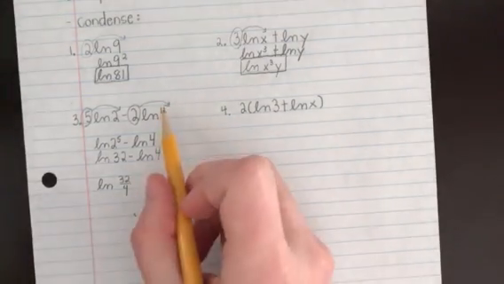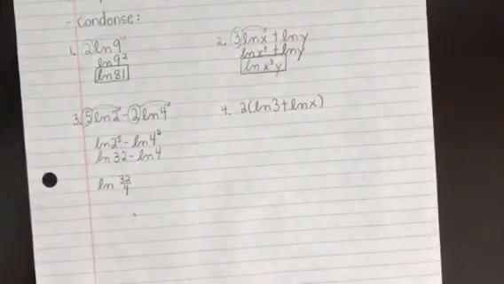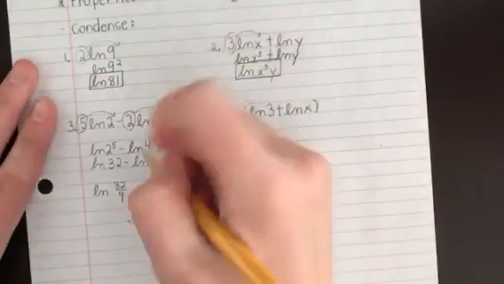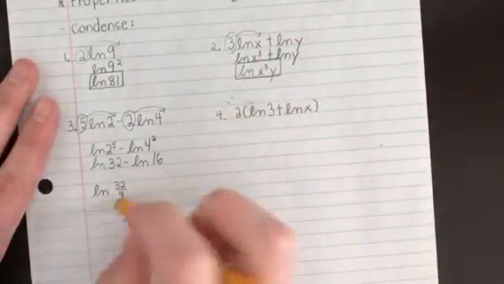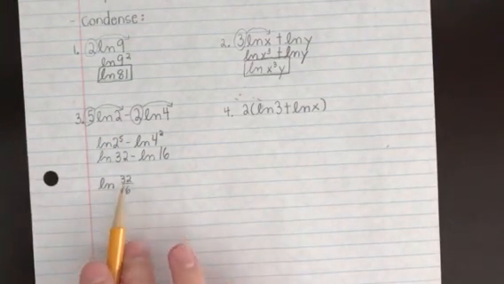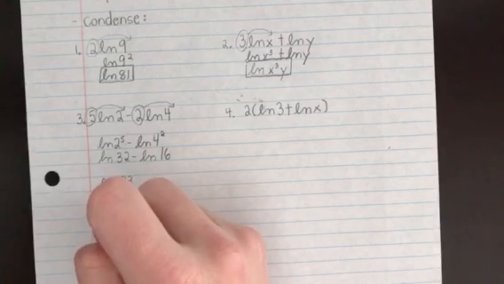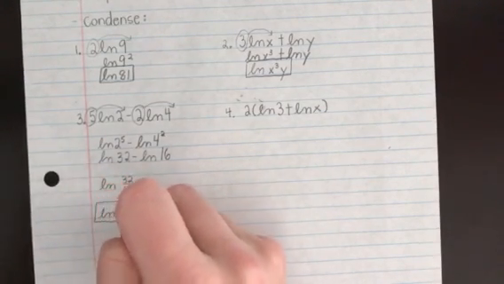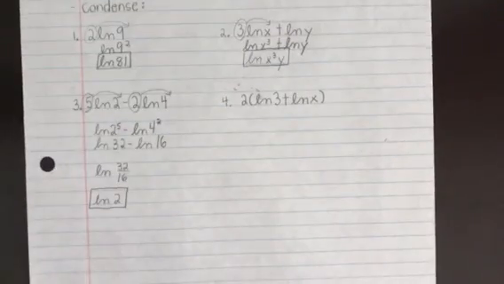Oh, what happened to my 2 up there? 4 squared. Oops, that was supposed to go up to the top and be a 2. 4 squared was supposed to be 16. I hope you saw that and you were yelling at me at home. So 32 over 16. Hopefully we're all good now. And then when you divide that out, that would be natural log of 2. See, I make mistakes too. Caught myself that time, luckily.